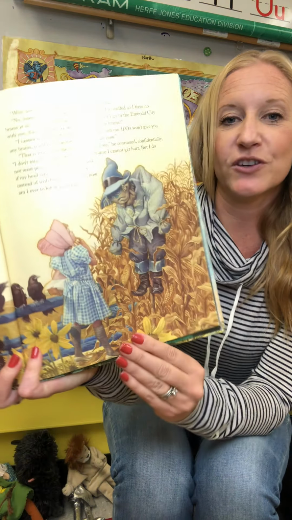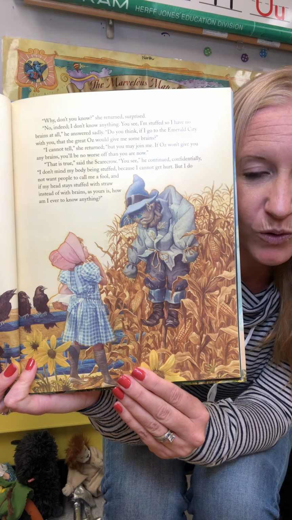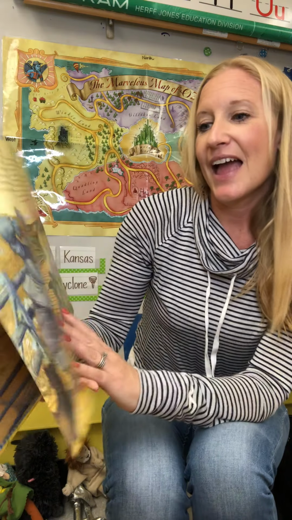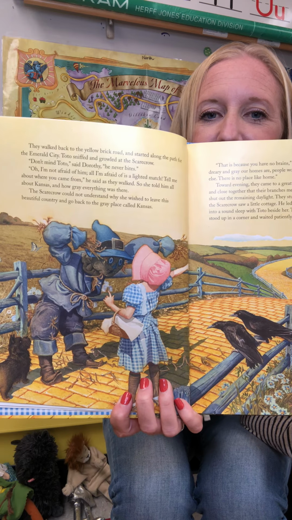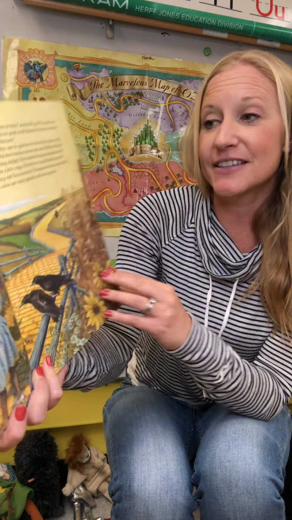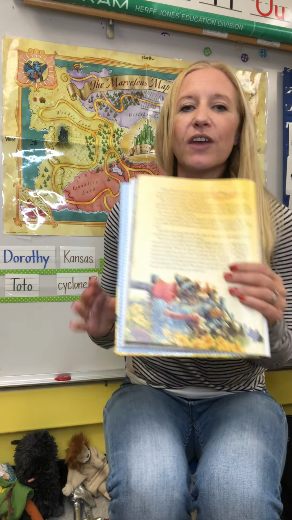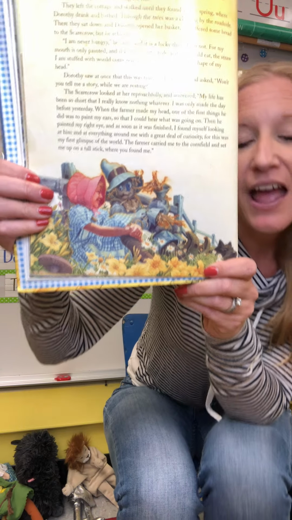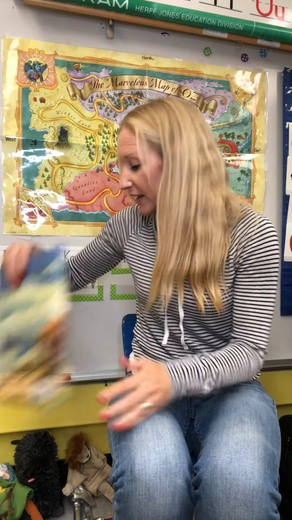And here is where she finds the Scarecrow stuck up on the pole. And here's the picture I just showed you, where he decides to be her companion. So you're going to hear that word a lot. You're going to hear companion or comrade. And what companion and comrade mean are friend. So he has decided that he wants to be Dorothy's friend.